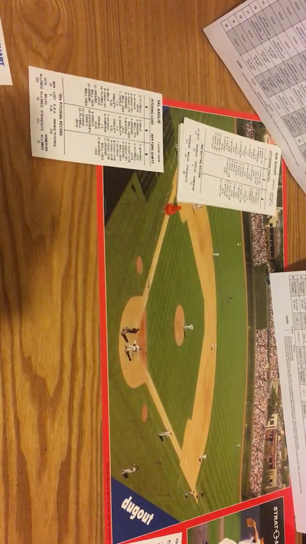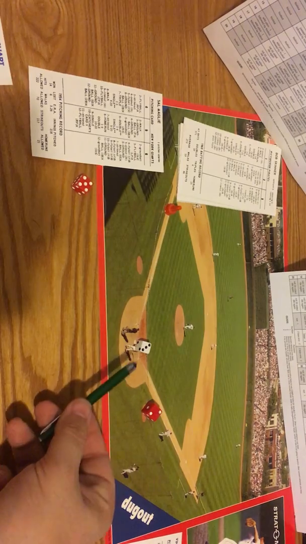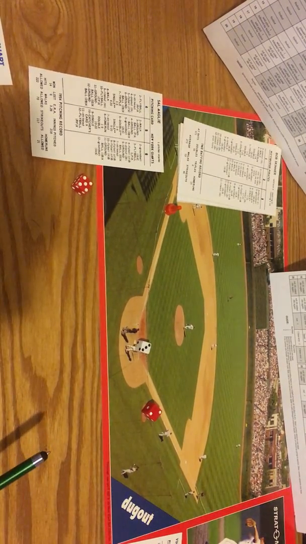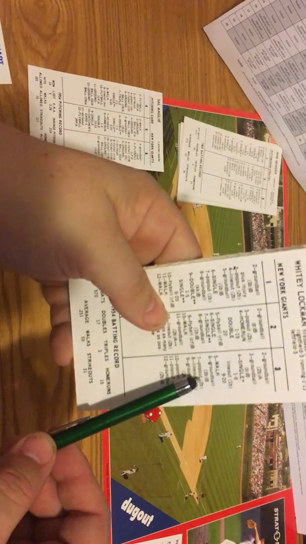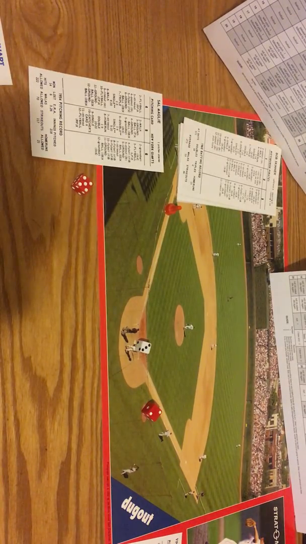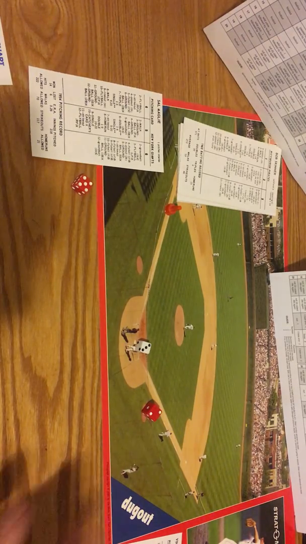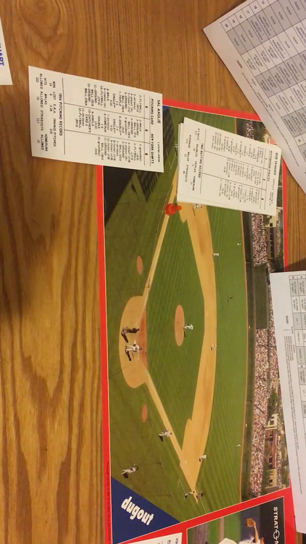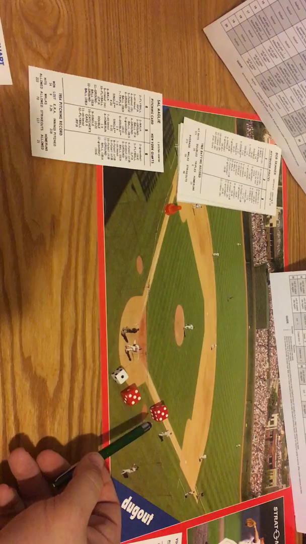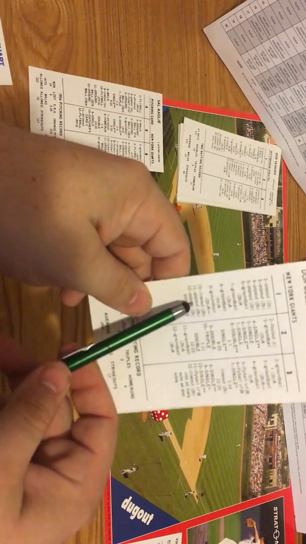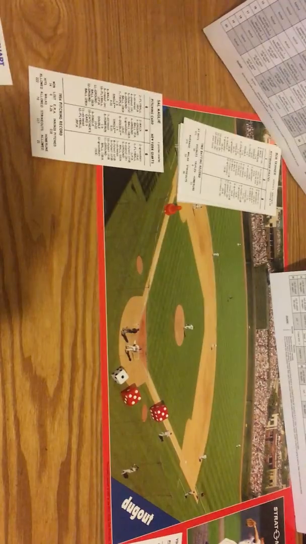Up to bat now with 1 out, runner on third is Whitey Lockman. 3 and 7. So pop out to second base, so Irvin has to stay at third. We now have 2 outs. Bottom of the 5th. Don Mueller coming up to bat. 1 and 10. 1 and 10 is a line out to second base, ending the inning.